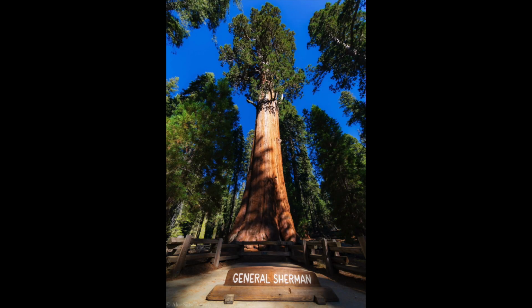But before that, let's take a look at a few actual pictures of a couple of my favorites. This is General Sherman here. And this tree is in California. It's a giant sequoia. And it is the largest, not the tallest, but apparently by volume, it's the largest known living single stem tree. So you've got to really discern these things. And it's quite an impressive tree. I mean, look at that.